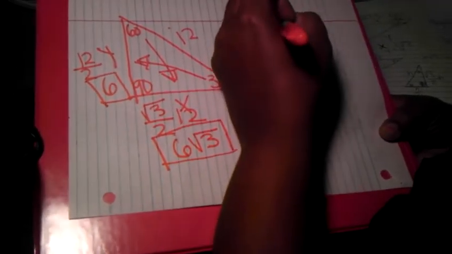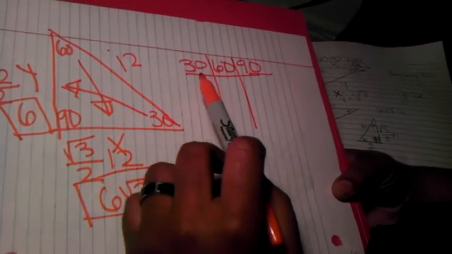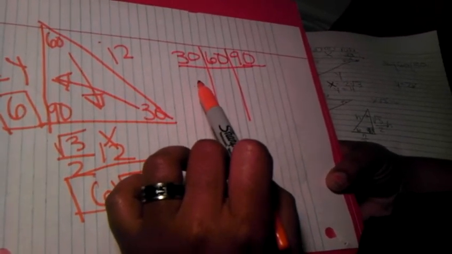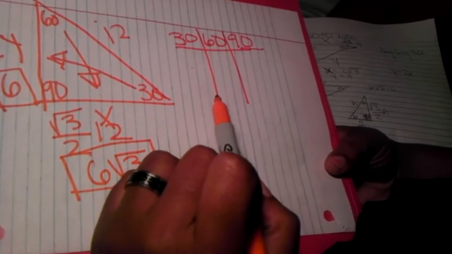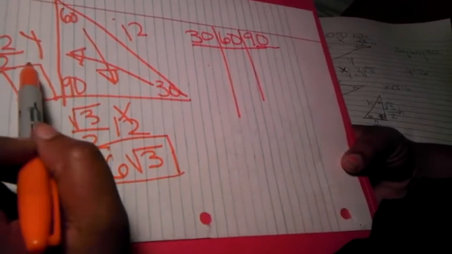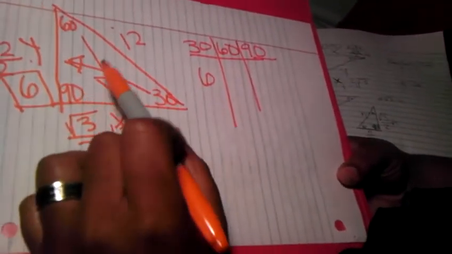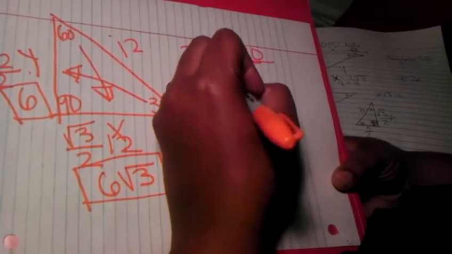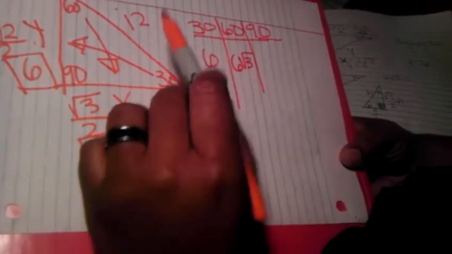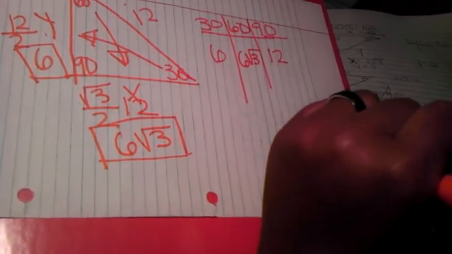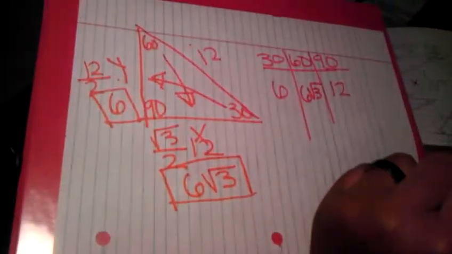I don't know what that little chart thing was on the side, but I'm thinking that your teacher wanted you to put in the value of the side that was across from it. So like on this one, it would just be the 6, and then this would be the 6 square root of 3, and then that would be, of course, 12. So I'm thinking that's what she wanted you to do, but I don't know what that graph was. So hopefully this helps. All right.